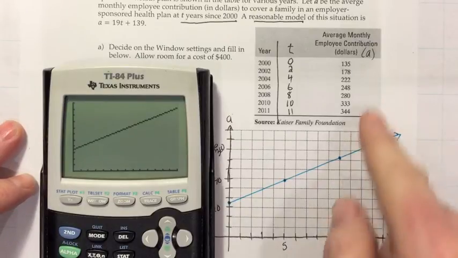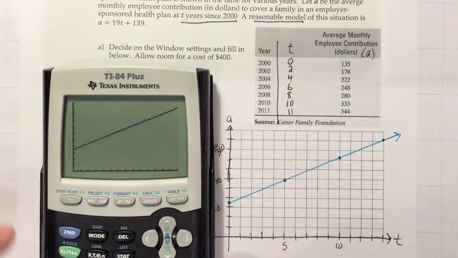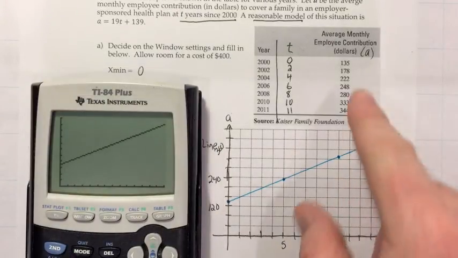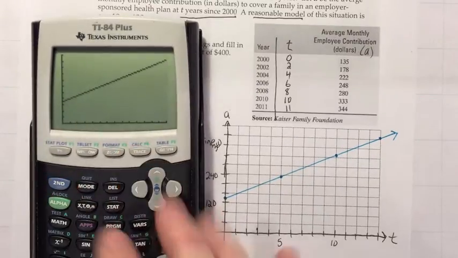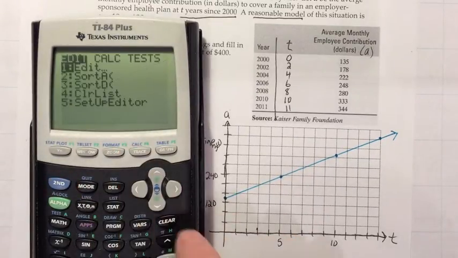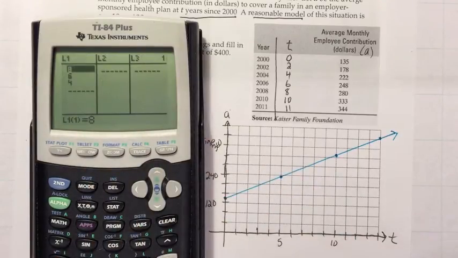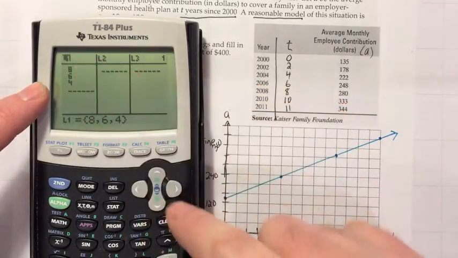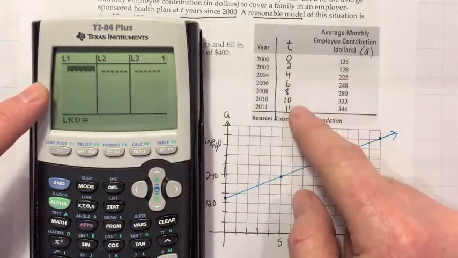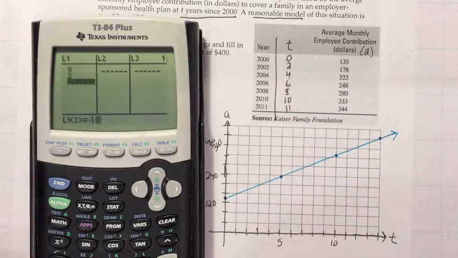Now they didn't ask us to do this, but is that really a good fit for this data? So this is extra. Let me go ahead and show you what we could do to check on that. You want to go ahead and get this data entered into the calculator, so you're going to press the stat key. Let me move this up a little bit. So you press the stat key, and then you want to go in the edit menus. I already have some other numbers in there, so just remember to clear those out. You use the up arrow to highlight the list, press clear and down arrow, and then I would put these into L1, so 0, 2, 4, 6, 8, 10, and 11, and then in Y2 I would enter these values, so 135, 178, and so on.